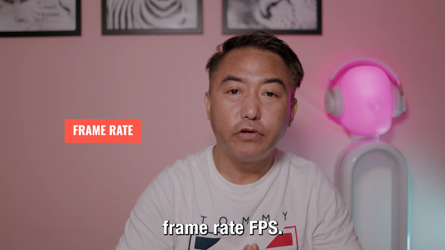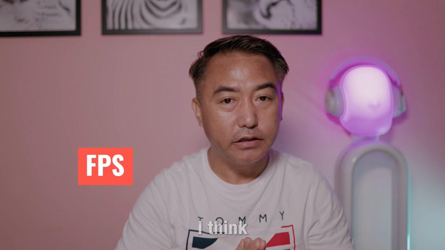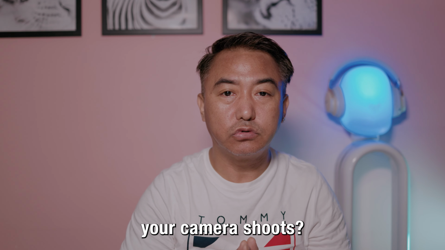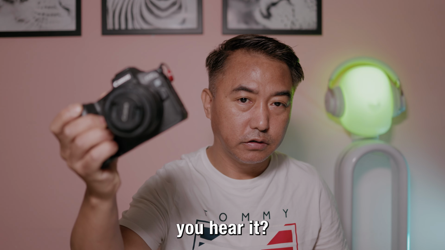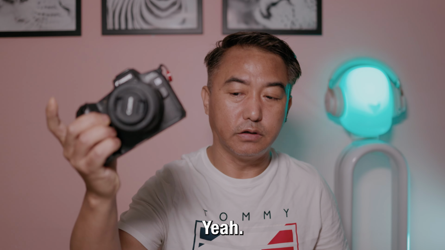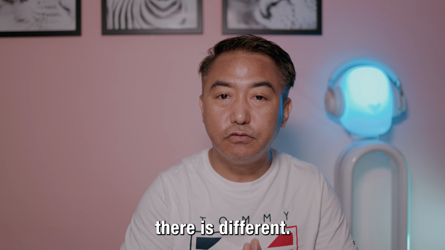Our next is frame rate, FPS. I think you have heard the word FPS. How many FPS does your camera shoot? But in videography that is different.